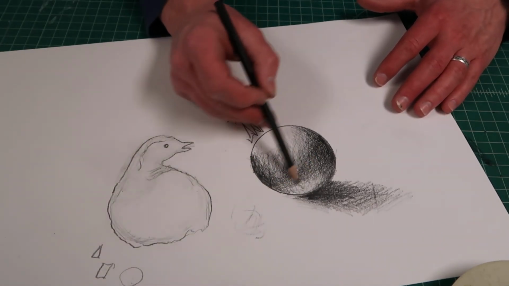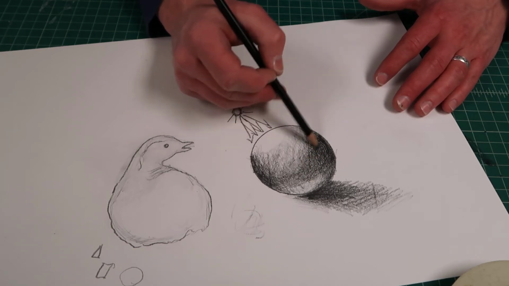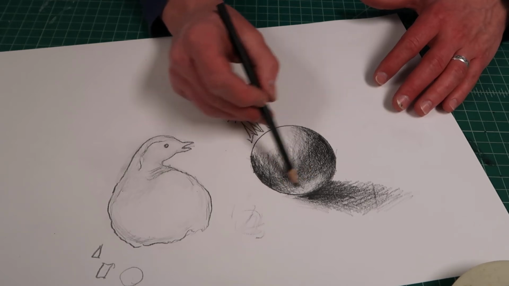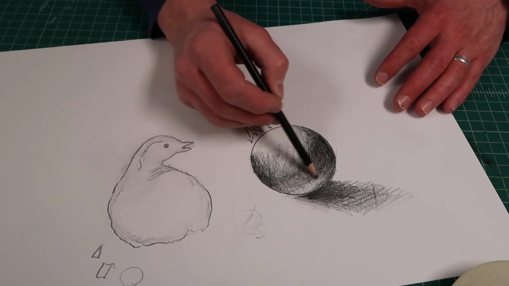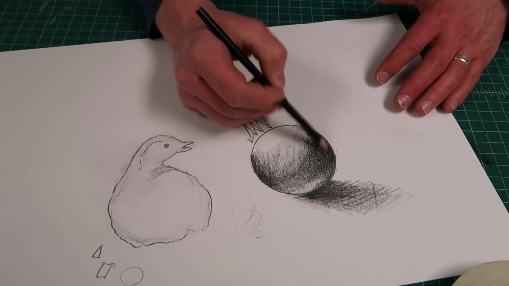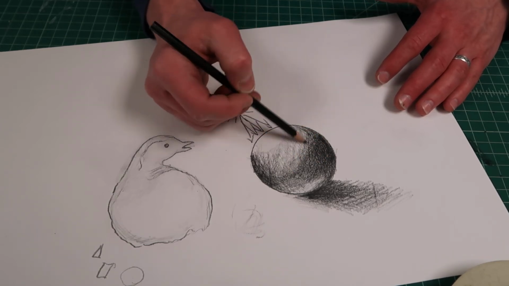A lot of times I step back from my drawing and evaluate it from at least 5 feet away, and that helps me not see all these little lines, and it looks a lot more concrete in terms of where the values exist and how they blend into one another.